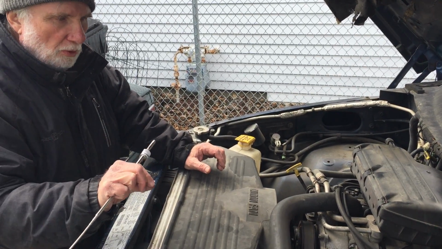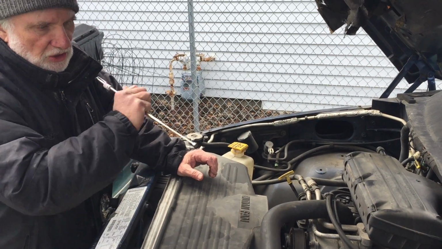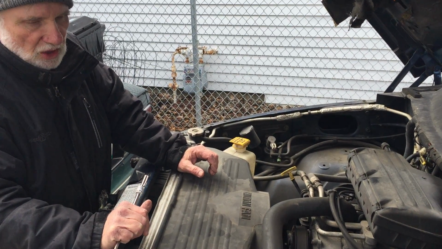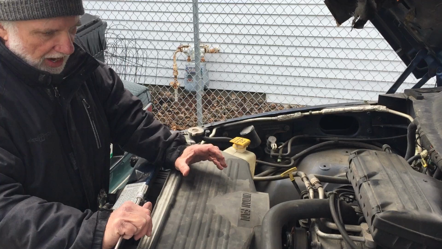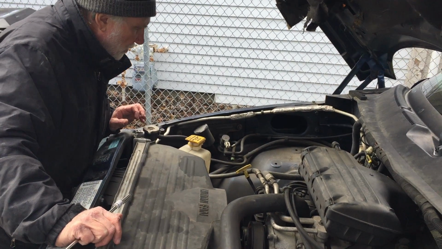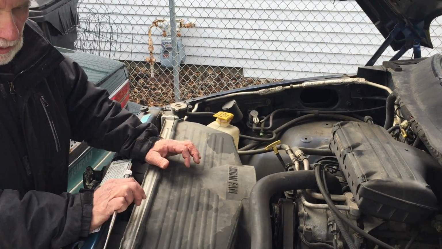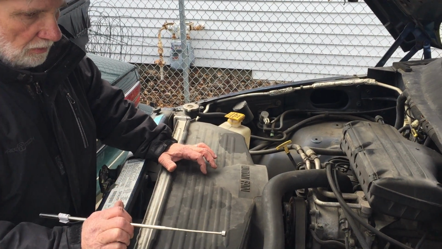But you can't put too much transmission fluid in it. If you put too much, it's going to ruin the transmission. It's going to ruin some of the valves that you have there. So you don't want to do that. I think we're going to stop there, and we're going to look at a 6-cylinder.